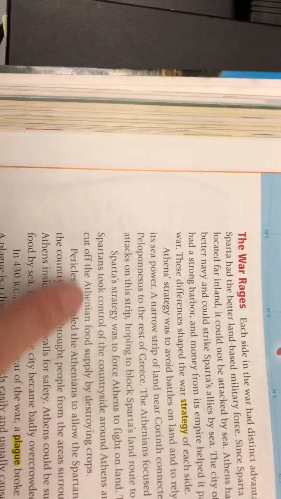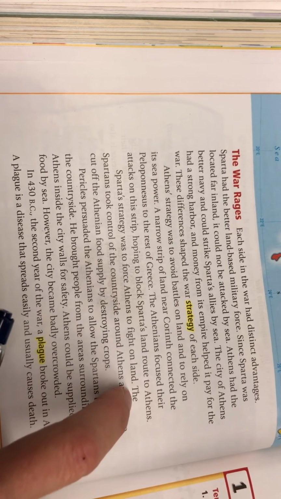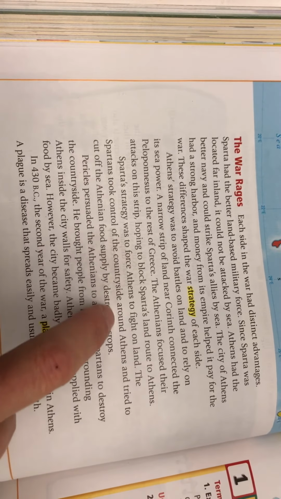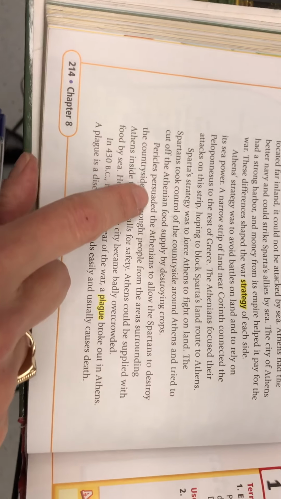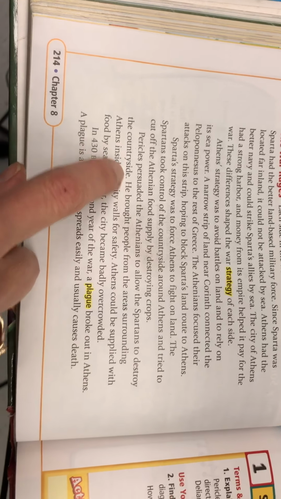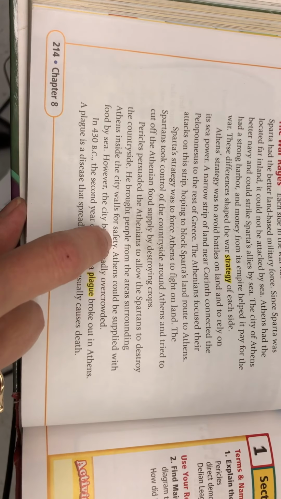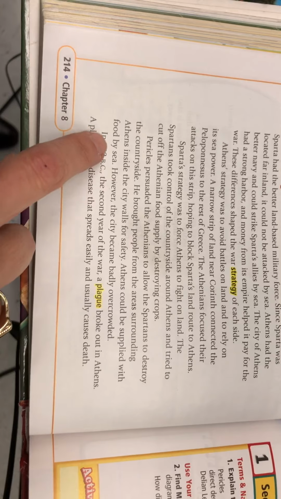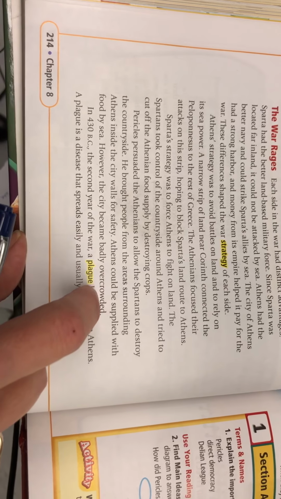All right, so now we're back down to Sparta's strategy was to force Athens to fight on land. The Spartans took control of the countryside around Athens and tried to cut off the Athenian food supply by destroying crops. Pericles persuaded the Athenians to allow the Spartans to destroy the countryside. He brought people from the areas surrounding Athens inside the city walls for safety. Athens could be supplied with food by sea. However, the city became badly overcrowded.